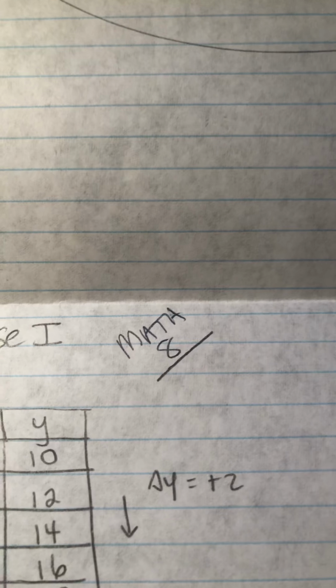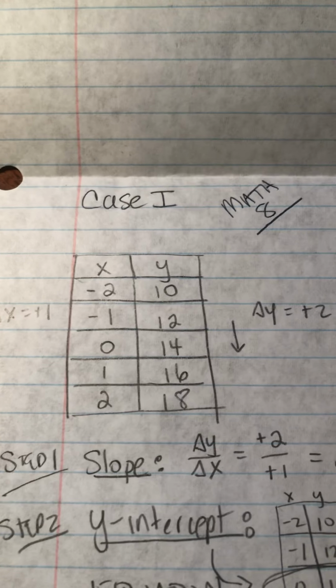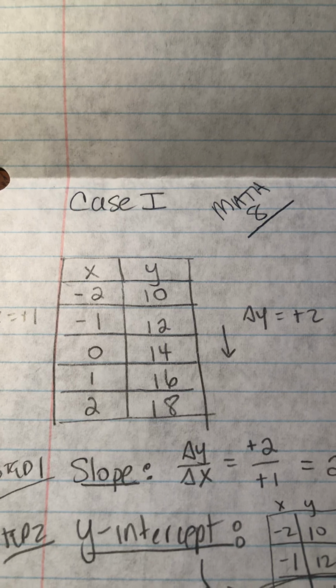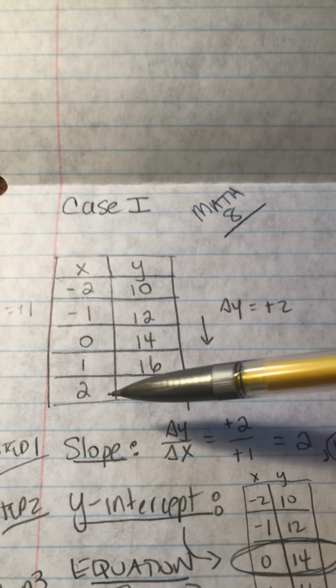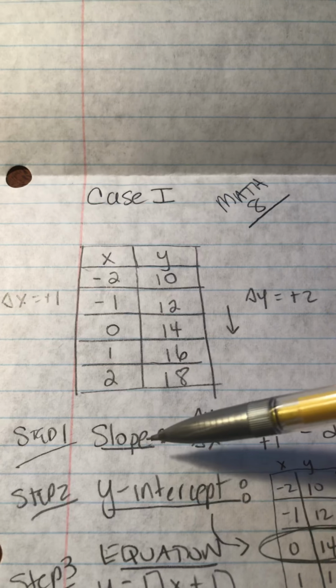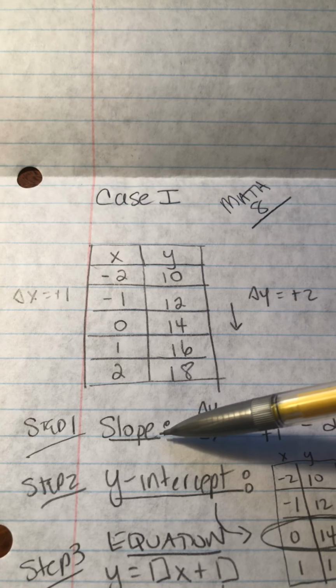This one's for my Math 8 students. Finding the equation of a line given a table. So case 1, the table looks like this. What you're always going to start to do is to find slope. And by now we know how to find slope.